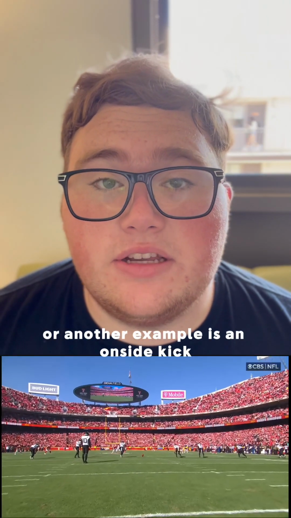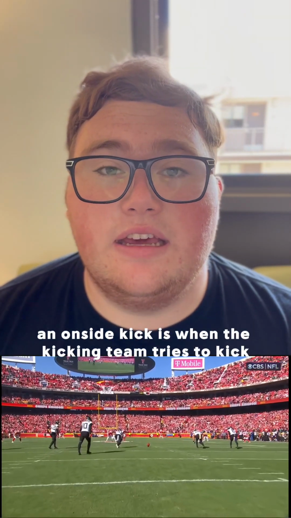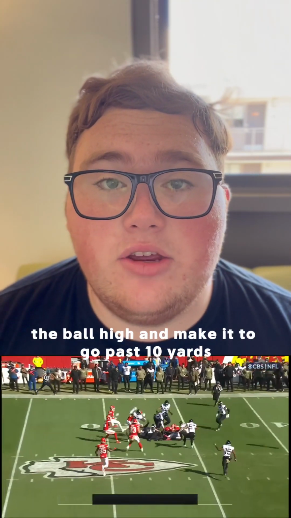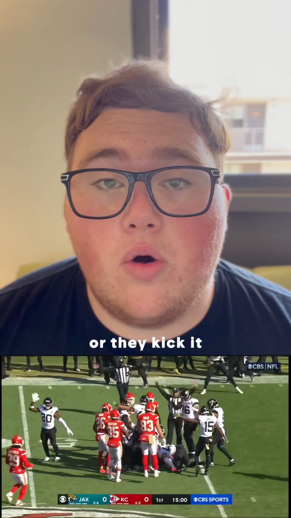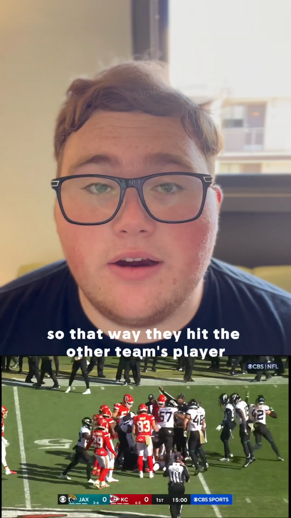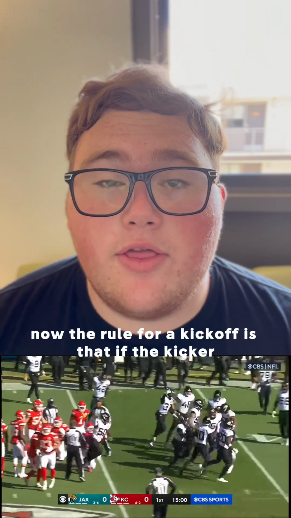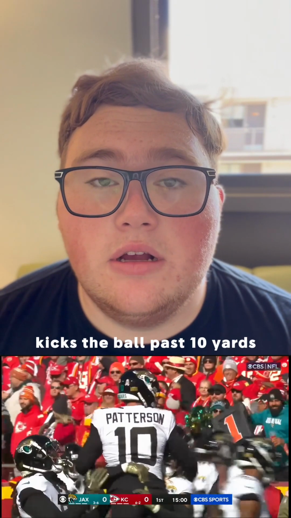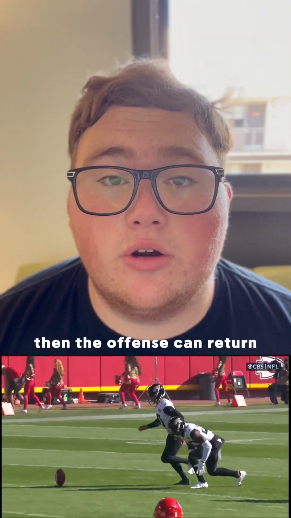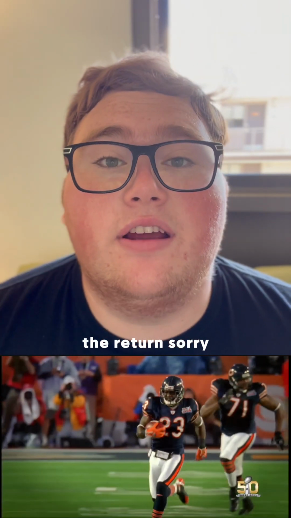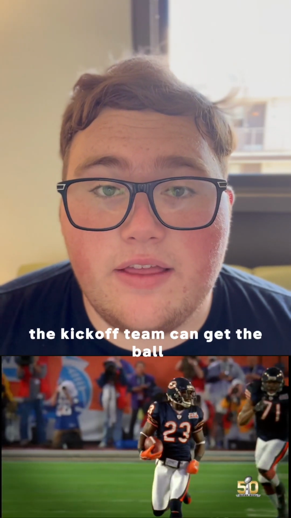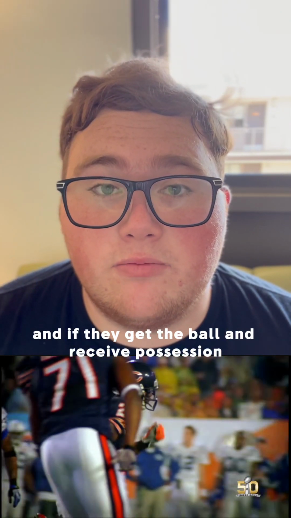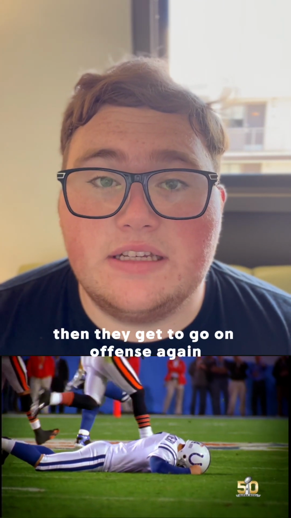Or another example is an onside kick. An onside kick is when the kicking team tries to kick the ball high and make it go past 10 yards so that they could possibly get the ball, or they kick it so that they hit the other team's player so that they can get the ball back. Now, the rule for a kickoff is that if the kicker kicks the ball past 10 yards, then the kickoff team can get the ball like they would be returning it. And if they get the ball and receive possession, then they get to go on offense again.